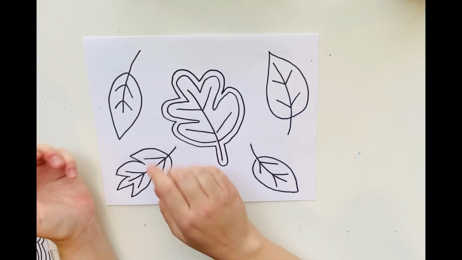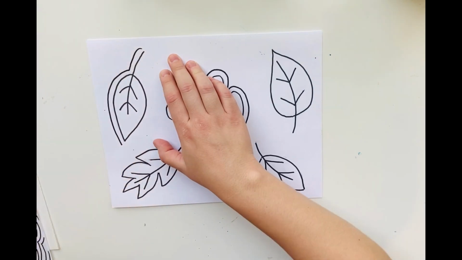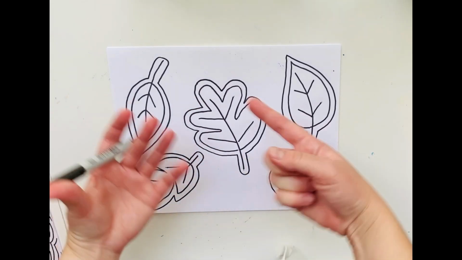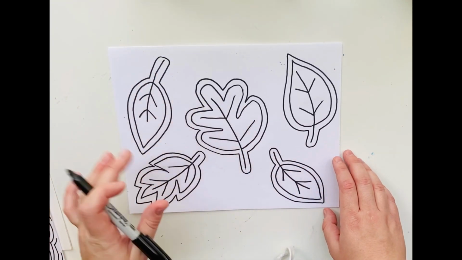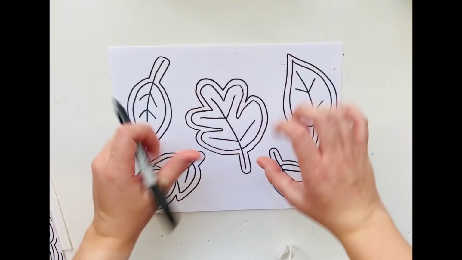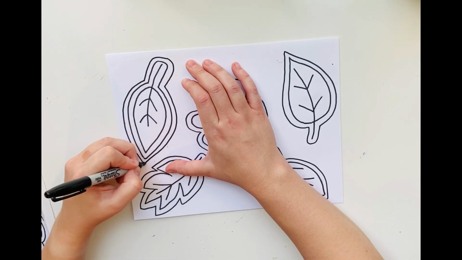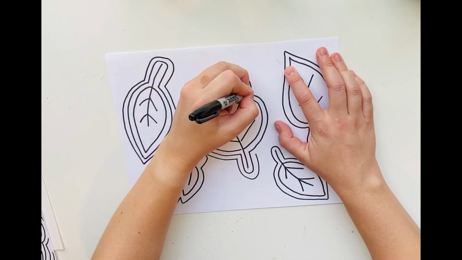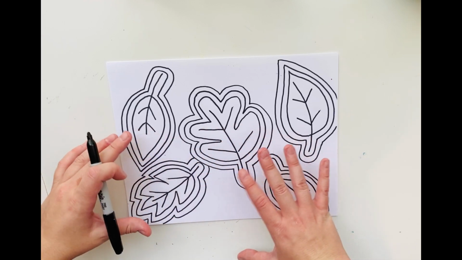Okay, now I'm going to go to the next leaf and repeat. Okay, so I've done each leaf. I've added a contour line around each leaf. So now I'm going to go back to the first leaf that I started and just repeat that process. You want to keep doing that over and over again until your parallel lines start to grow and take over the whole rest of the paper.